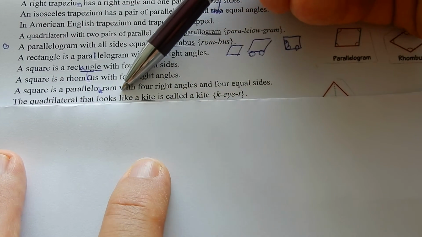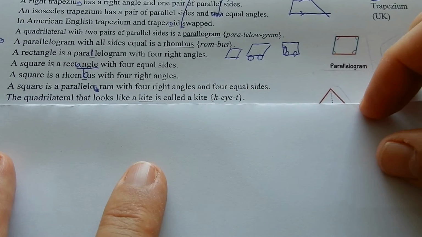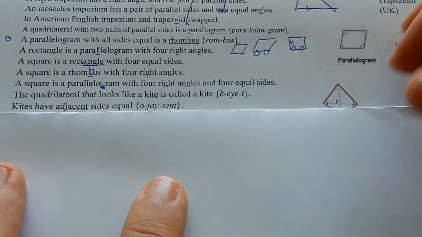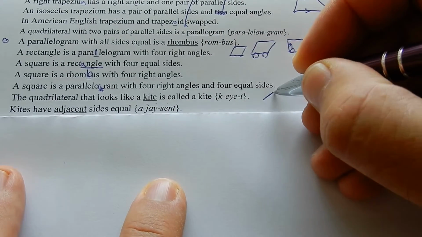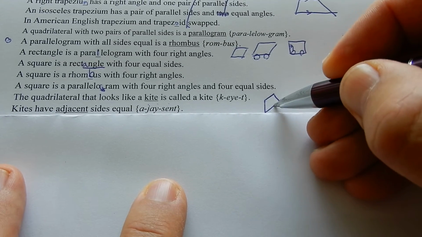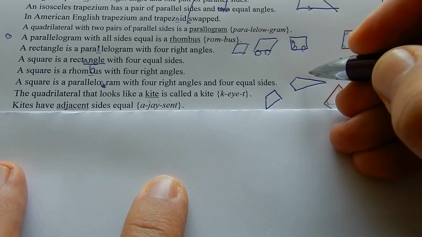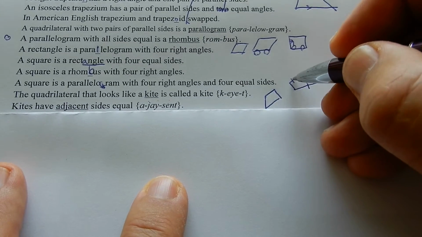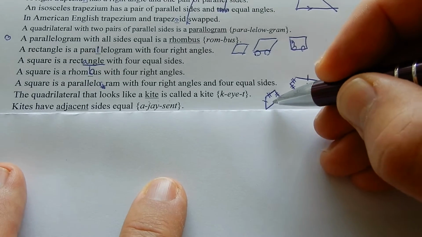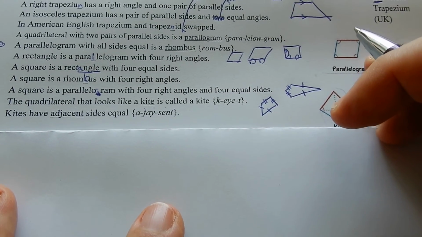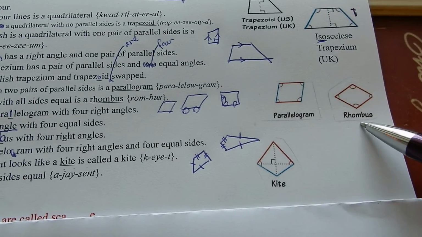The quadrilateral that looks like a kite is called a kite. Kite. Absolutely. Kites have adjacent sides equal. Adjacent means next door. Those two sides are equal, the other sides are longer. These two sides are equal, the other sides are longer. This side is equal to that. This side is equal to that. The adjacent sides are equal. Adjacent sides are equal length. And there's a kite. And there's a parallelogram and there's a rhombus.